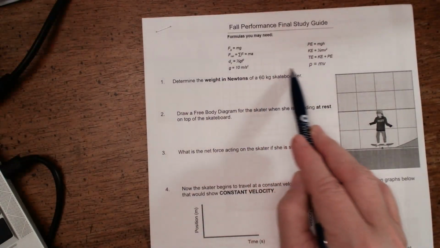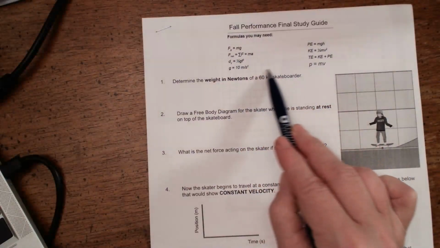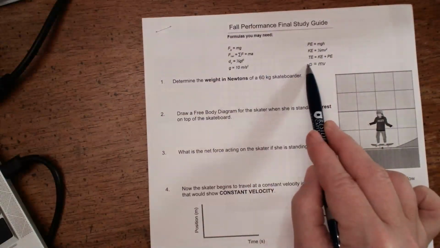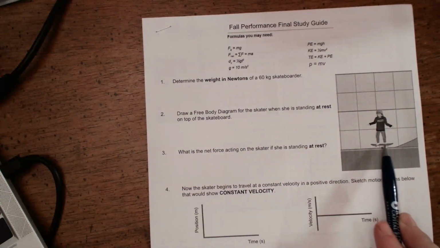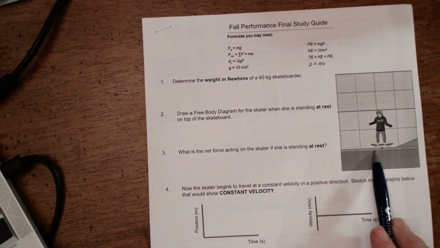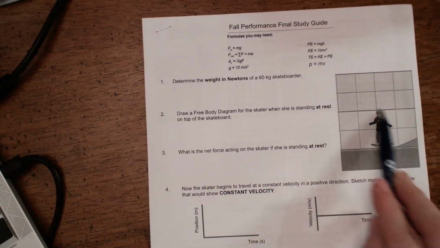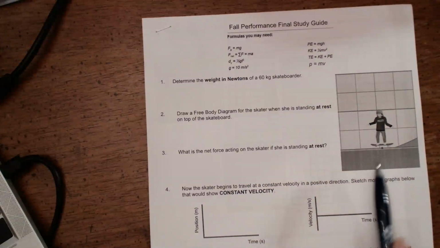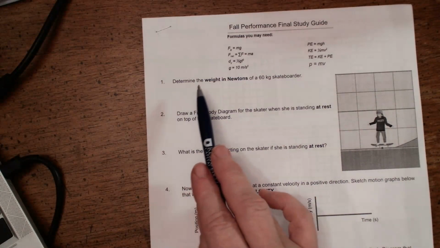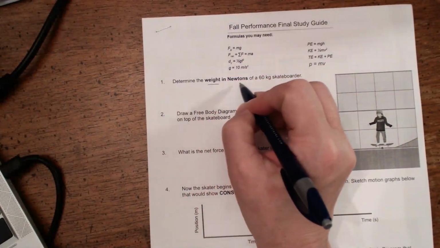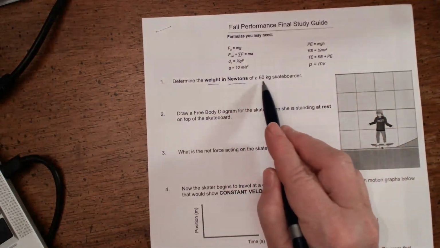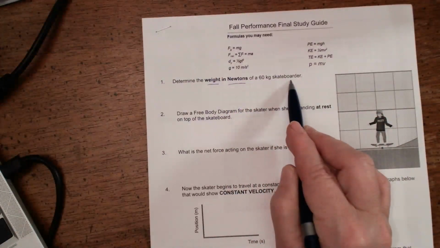And here's kind of a good summary of all the equations that we're going to use as we go through this. So we have a skateboarder. We're going to be focusing on the activities of this skateboarder as we go through this study guide. So our first question is determine the weight in newtons of a 60 kilogram skateboarder.